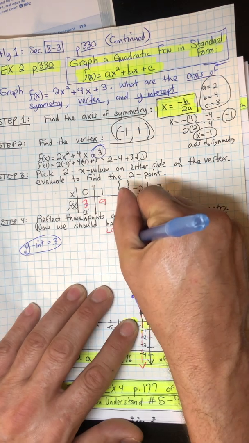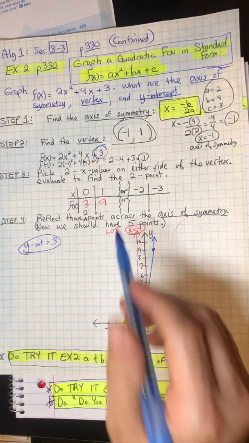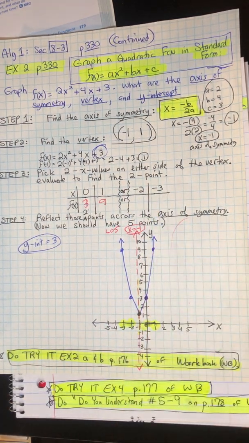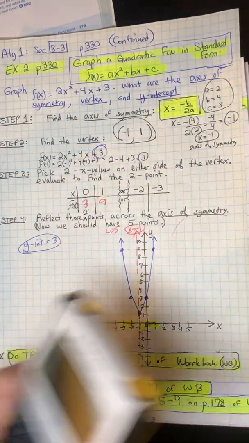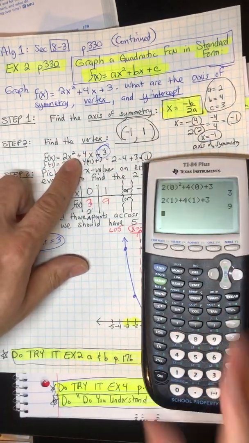We're done. I'm going to go ahead and find these 2 points. I bet you this is going to be 3 and this is going to be 9. Let's plug -2 into that function, and then plug -3 into that function just to make sure.